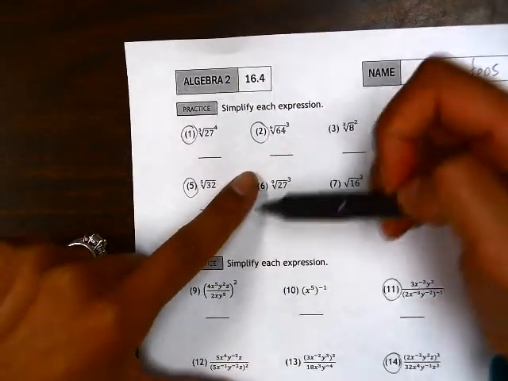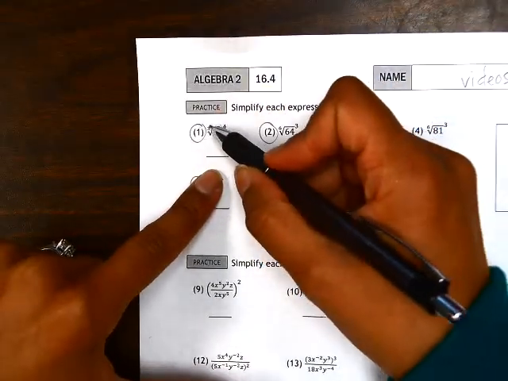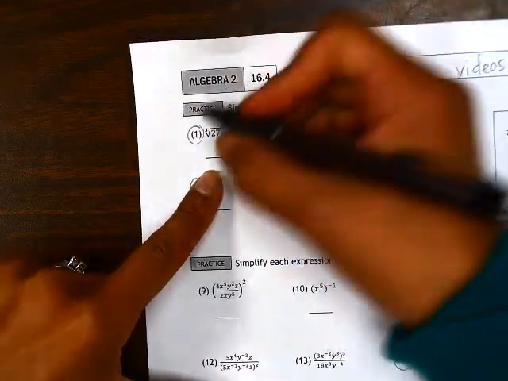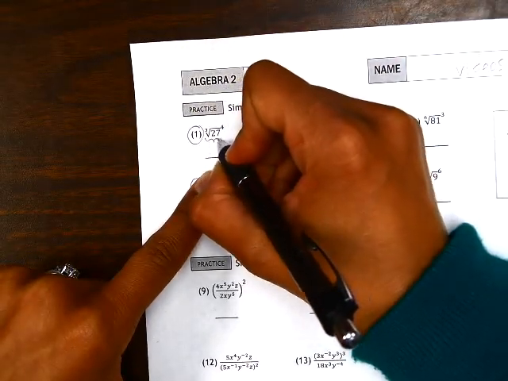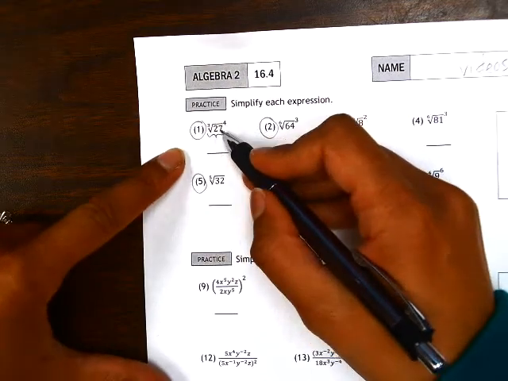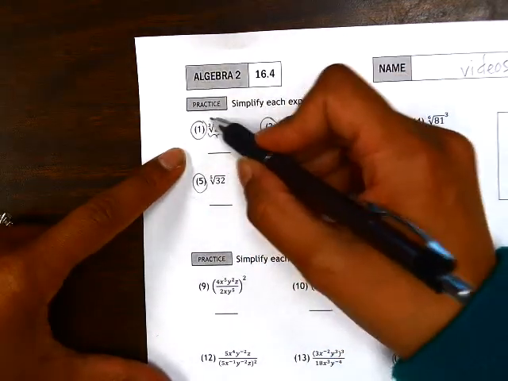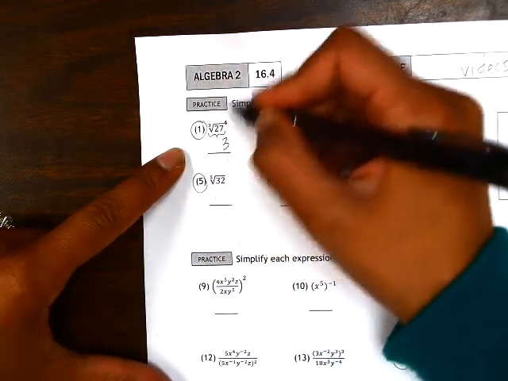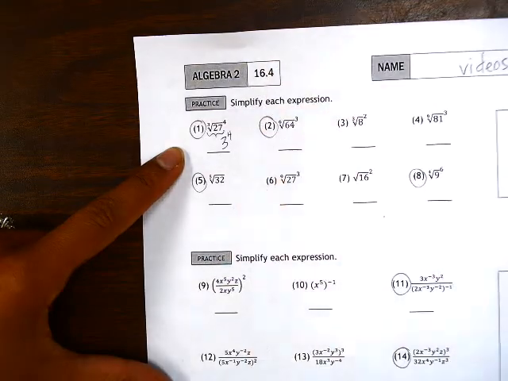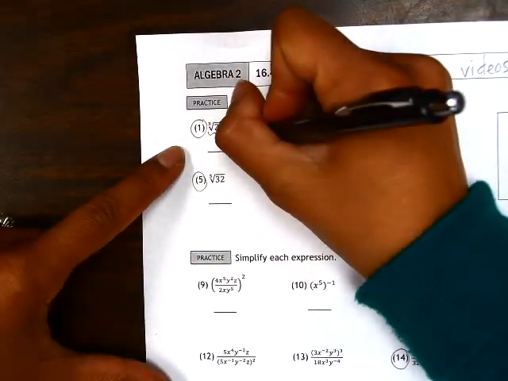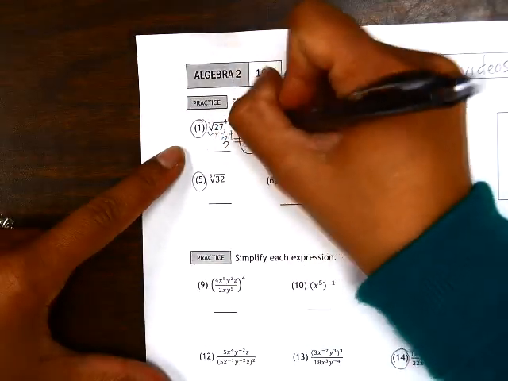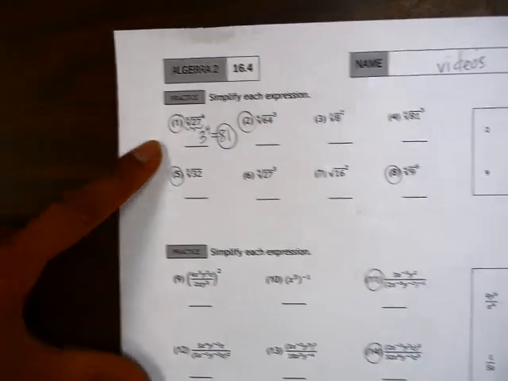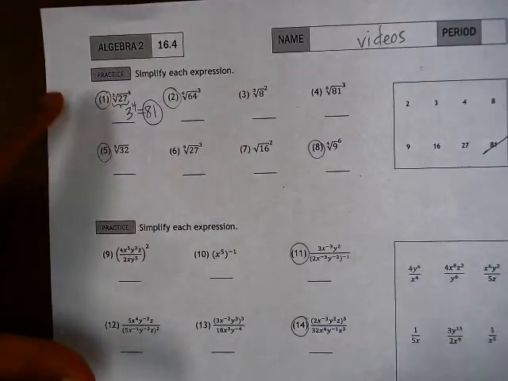So on number 1, here we're doing cube root of 27 to the 4th. First, we can check whether we can simplify the cube root of 27. So cube root of 27 is 3, and then you're raising that to the 4th. So 3 to the 4th is equal to 81. And we'll cross that out in the answer bank.